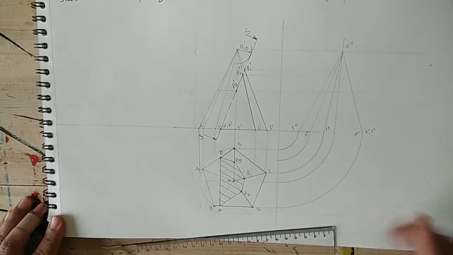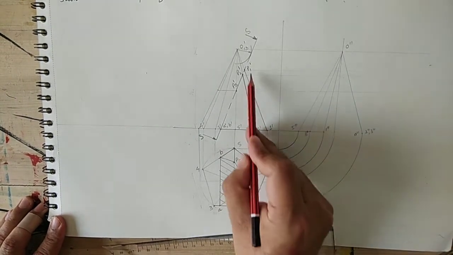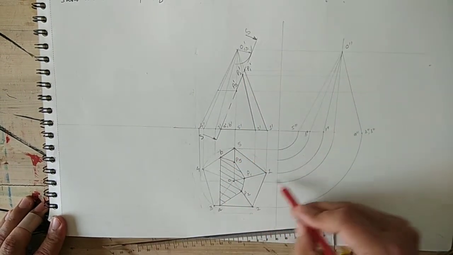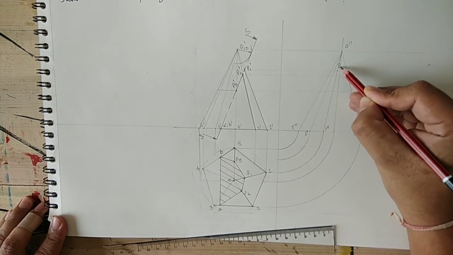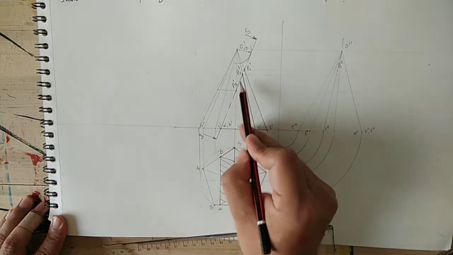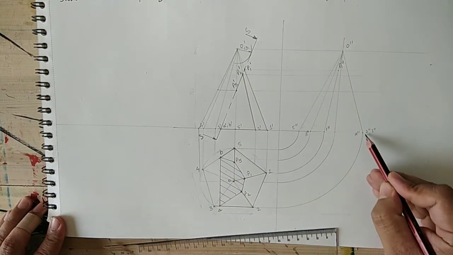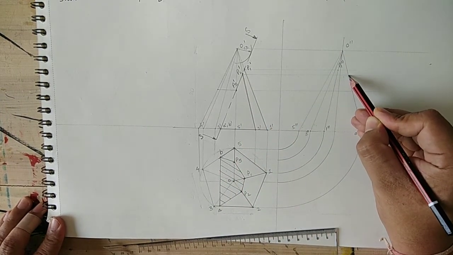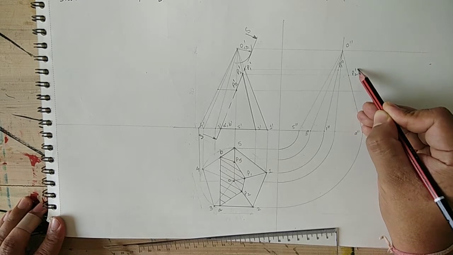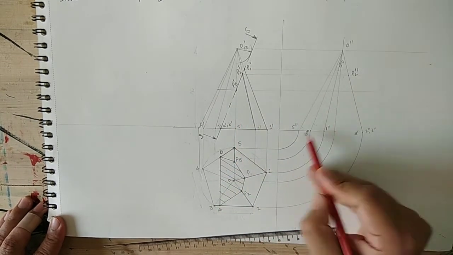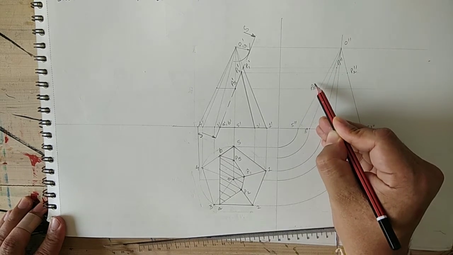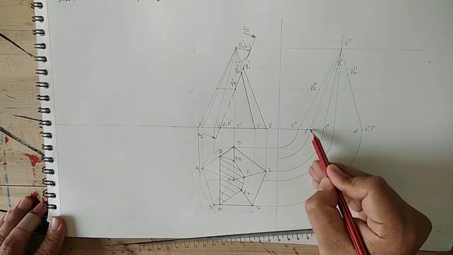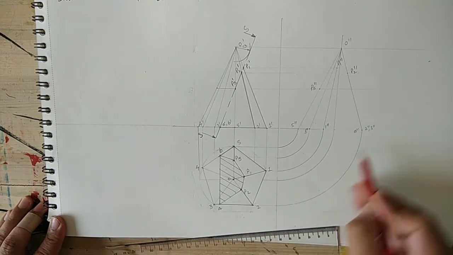Now class, see P1. So this is the projection of P1, and here P1. So this point is your P1 double dash. Now P2. So this is the projection of P2, P2 double dash. P5. This is the projection of P5, P5 double dash. Now B dash here and A dash is here.